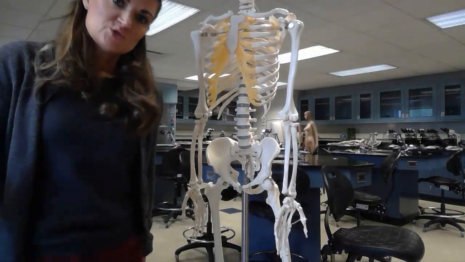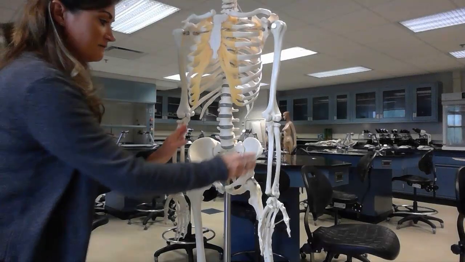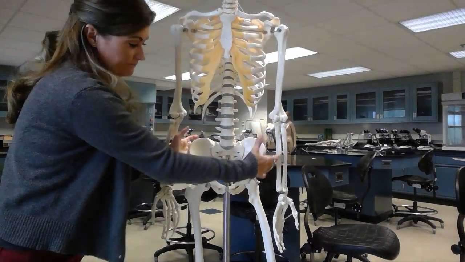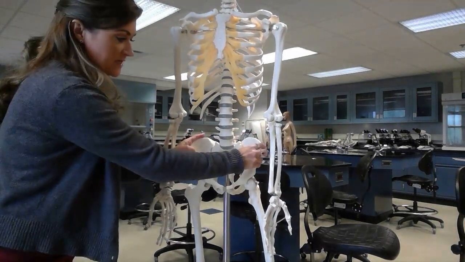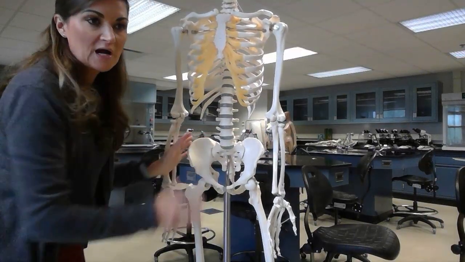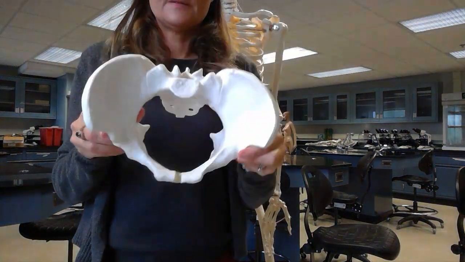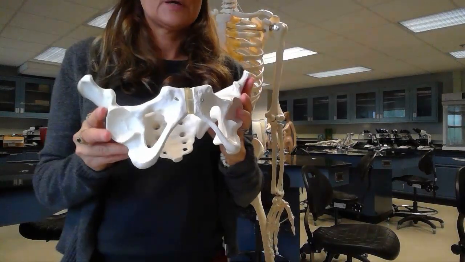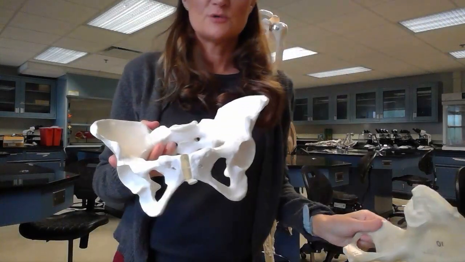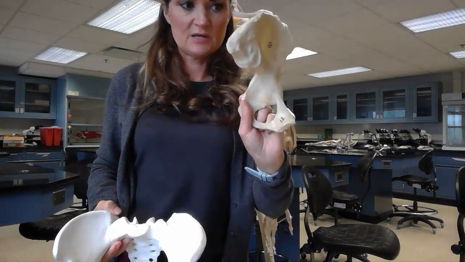Now we're ready to go into the pelvic girdle. Now with the pelvic girdle, it's going to consist of 2 bones, or it's 3 fused bones, but 2 sections. So each section here is called a coxa, or coxae for plural. So here's a pelvis. This is going to be called your pelvic girdle here. It's made up of 2 coxae, and that's going to be a coxa right here.